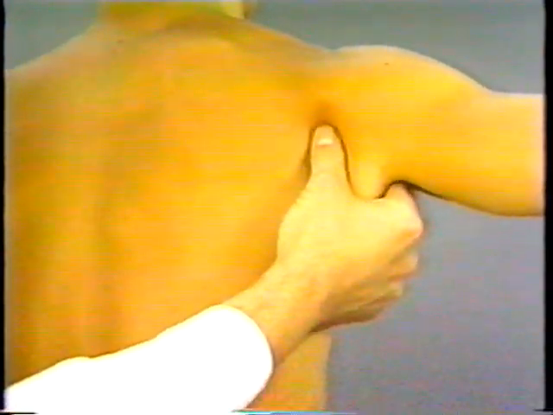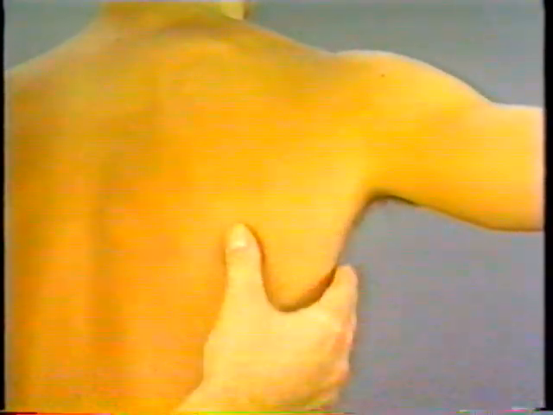This is the lateral border of the latissimus dorsi, which can be palpated downwards onto the posterolateral chest wall. Deltoid. The deltoid muscle should be palpated from its origin on the lateral one-third of the clavicle, around the acromial border and spine of the scapula, and inferiorly to its insertion on the lateral aspect of the humerus.